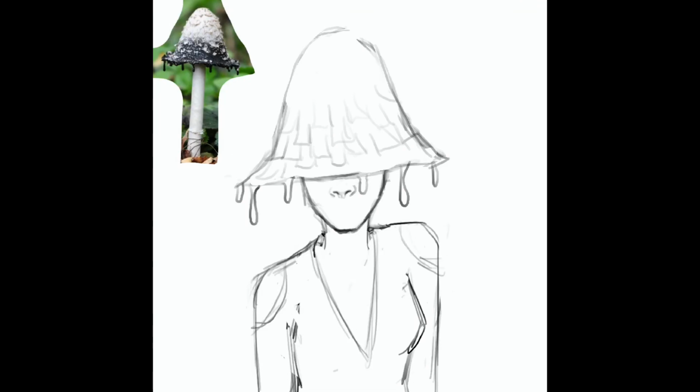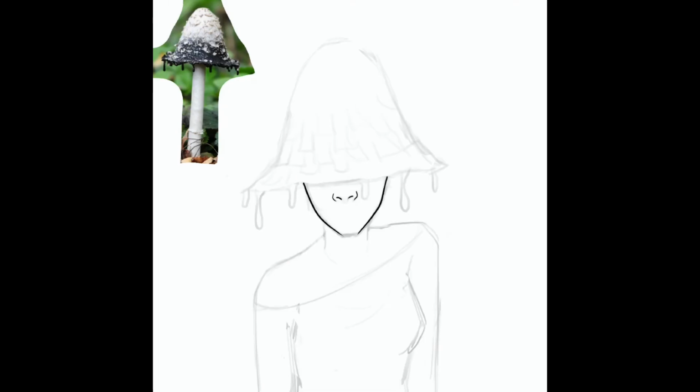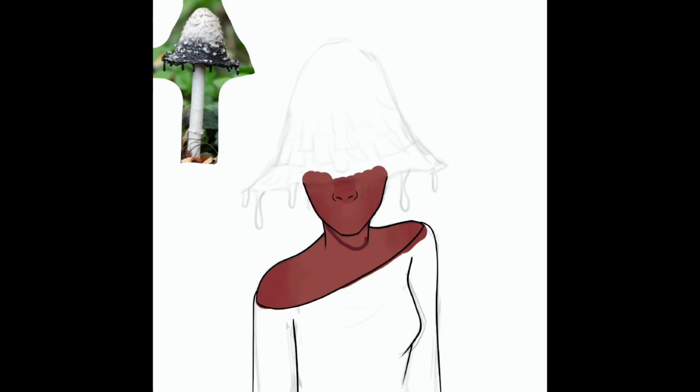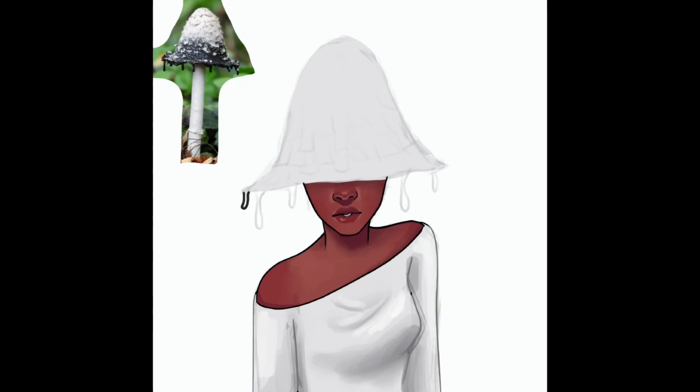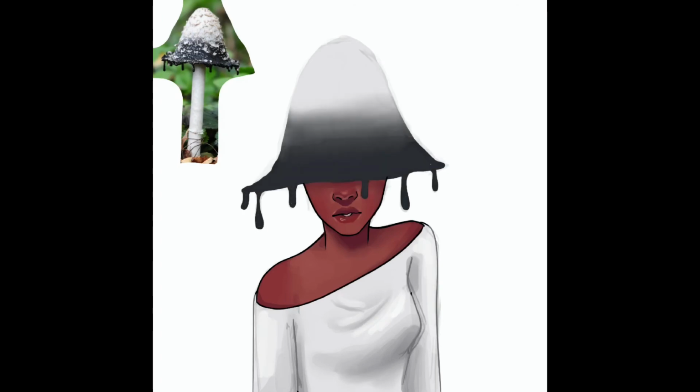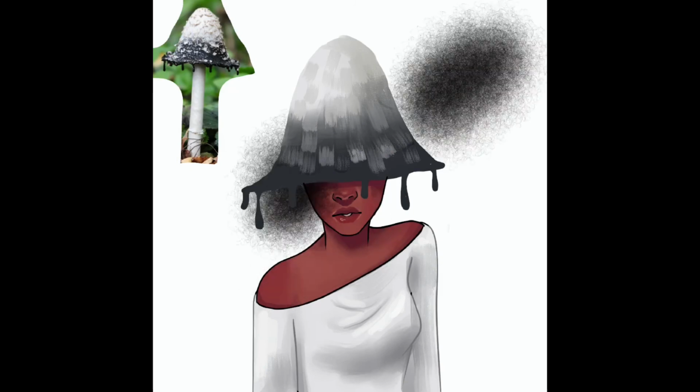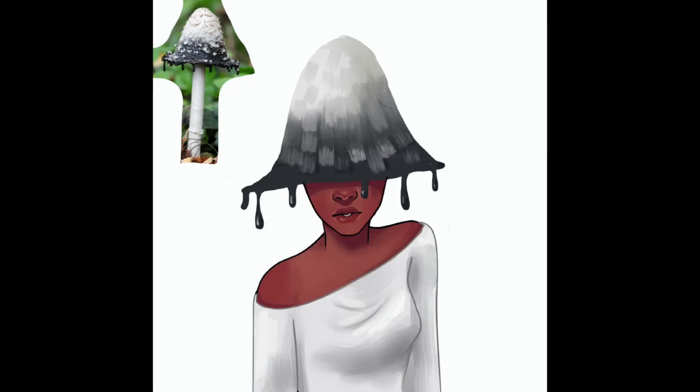Where I struggled most in this drawing is finding an outfit that fit the mushroom, because I didn't feel like anything fit. But in the end I just went with an off-the-shoulder sweater. And here I'm adding in some line art and shading the face. And then I color in the mushroom and I put in some textured details to make it look like the actual mushrooms. I also tried putting that on the sweater, but I ended up not liking it.